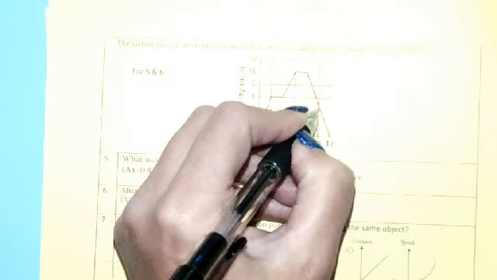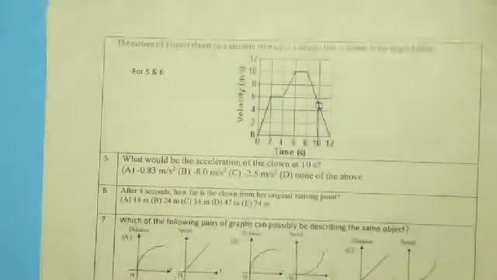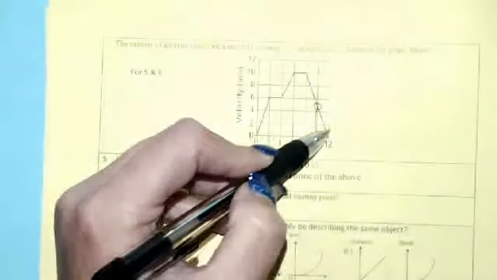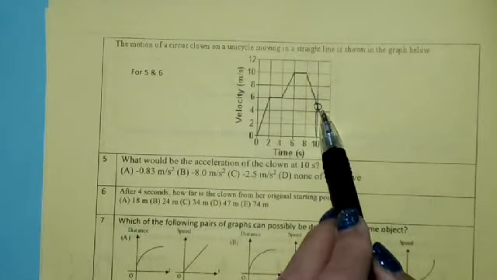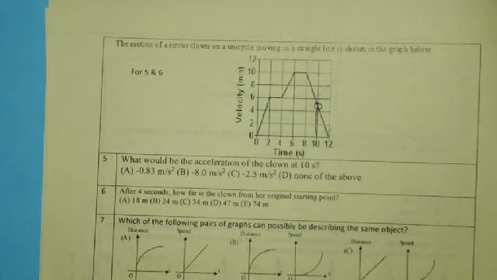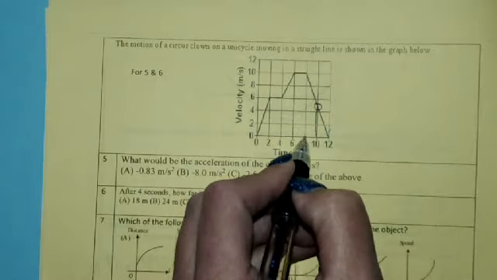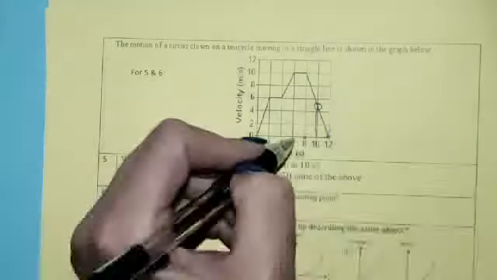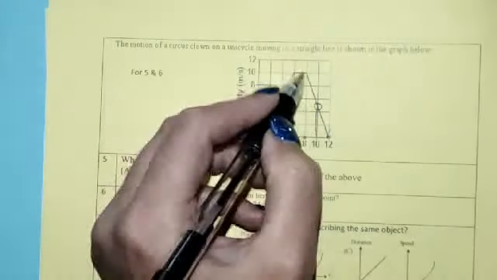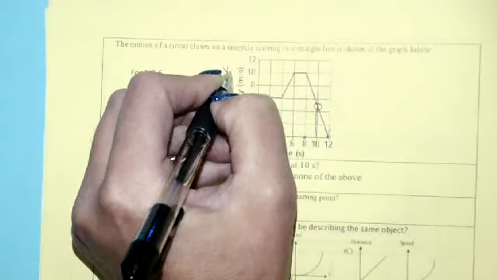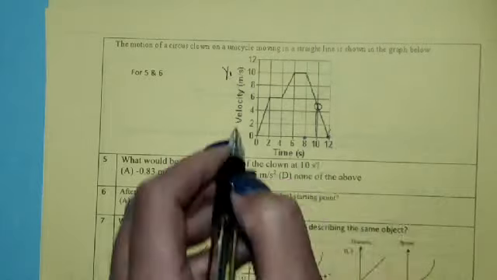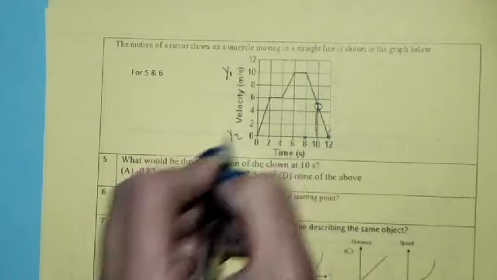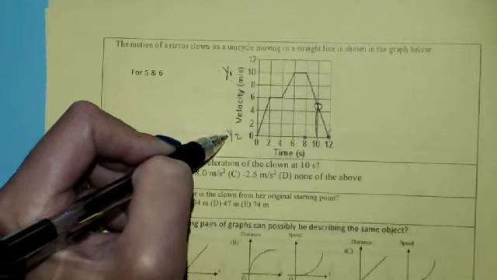So right here. Since this is a constant negative slope, I can calculate the slope of the whole line to get the acceleration at that specific time. So change in y-axis, I'm going to pick 8 and 12 seconds. Starting up here, at 8 seconds, we're moving 10 meters per second. At 12 seconds, we're moving 0 meters per second. So 10 is y1, 0 is y2.